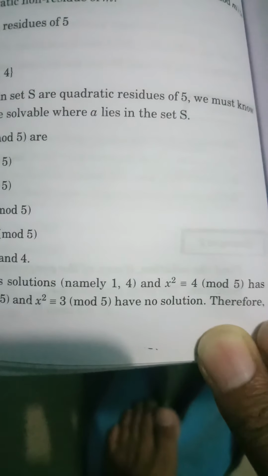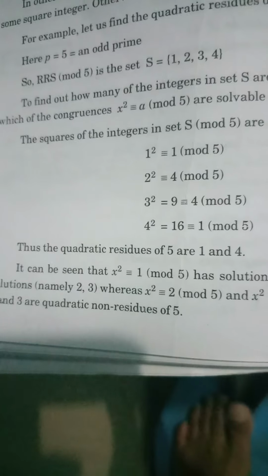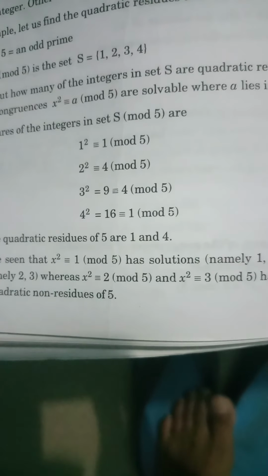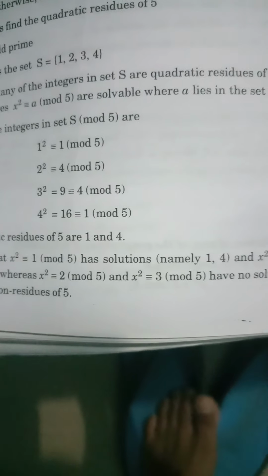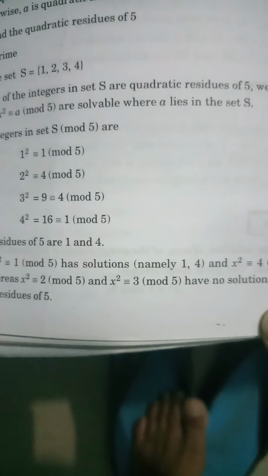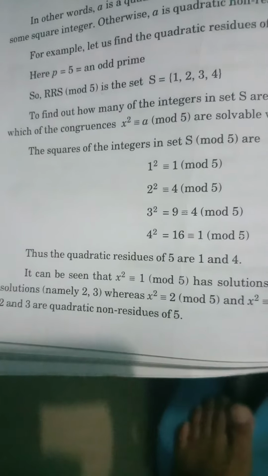1 and 4 have solutions, namely 2 and 3, whereas x square congruent to 2 mod 5 and x square congruent to 3 mod 5 have no solutions. Therefore 2 and 3 are quadratic non-residues of 5. Okay, now a remark or note.